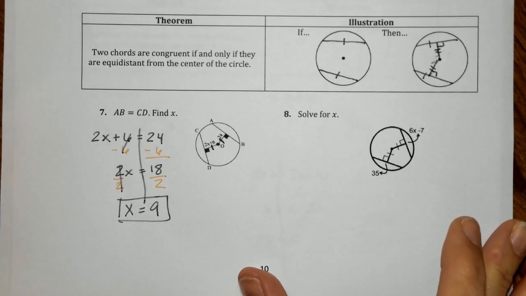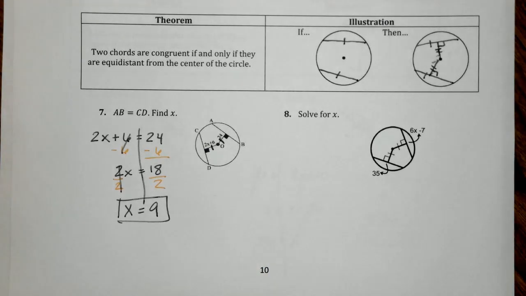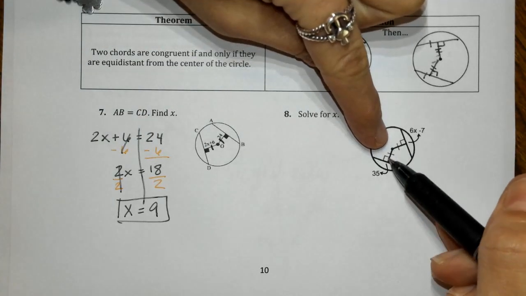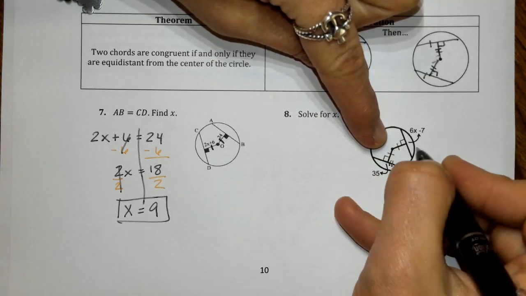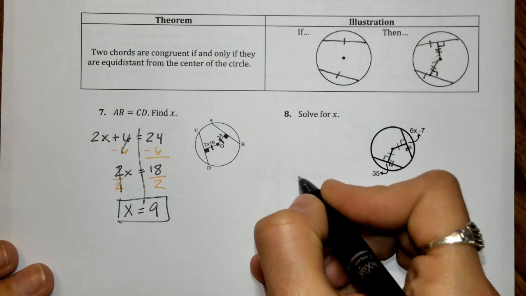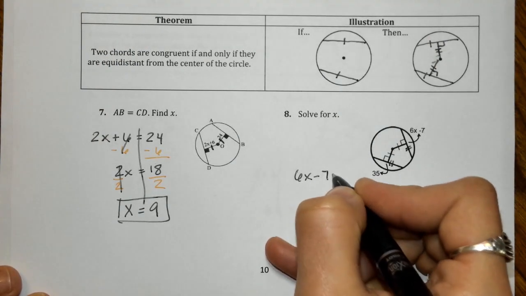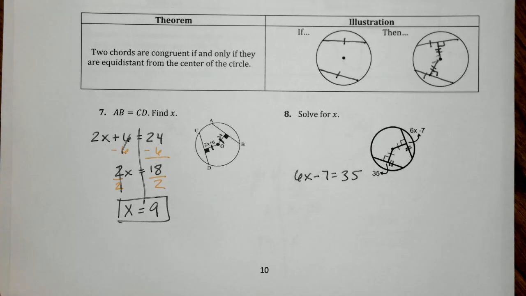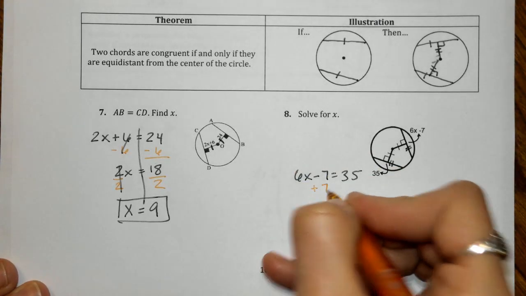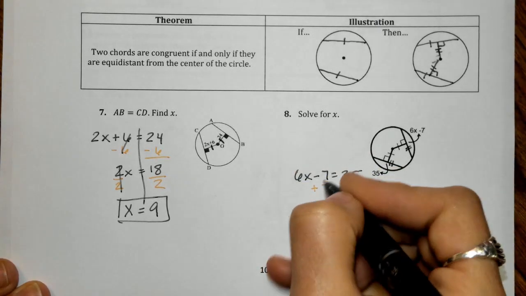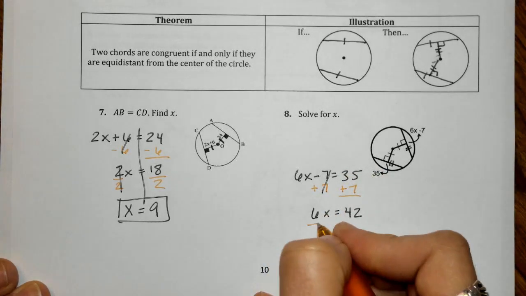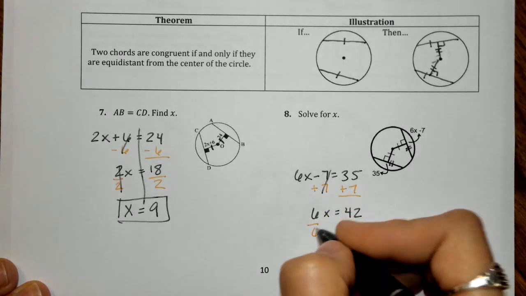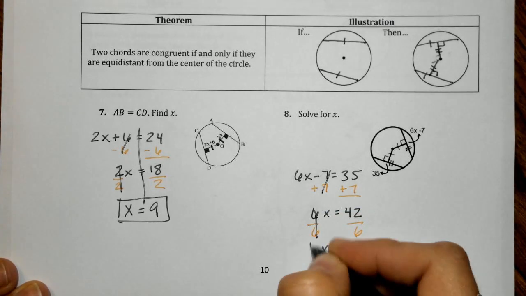We're going to have the exact same thing on number 8, but instead of saying that the chords are congruent, they're going to tell us that the chords are equidistant. So see how they've changed that up. Now we're saying these are equidistant, therefore we're going the other direction. Our chords are congruent. So we set 6x minus 7 equal to 35. They're only asking for x. So we just have 2 steps here to solve. Add 7 to both sides. We're going to get 6x equals 42. Then we divide both sides by the 6, and we get x will equal 7.